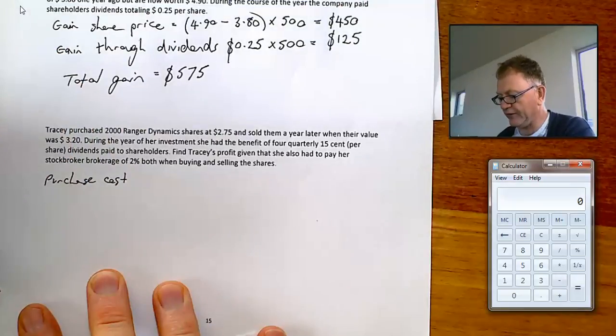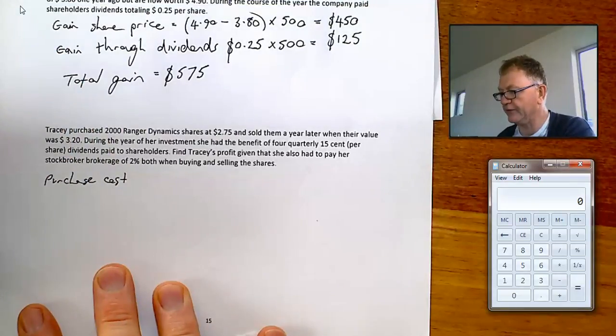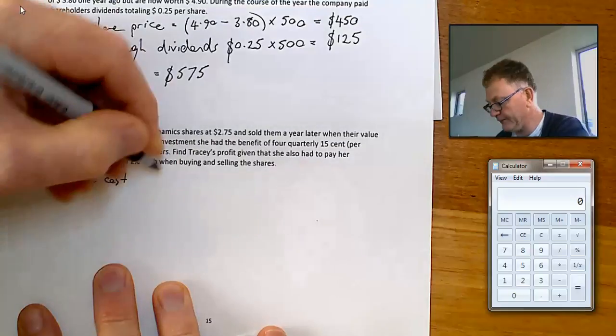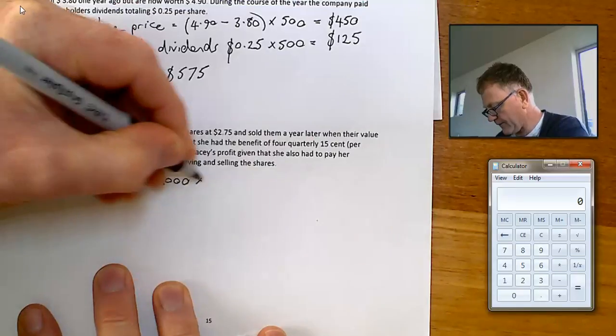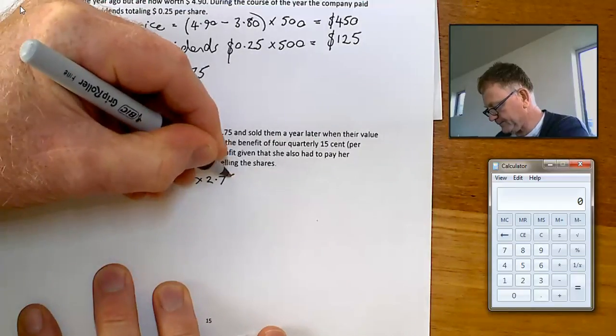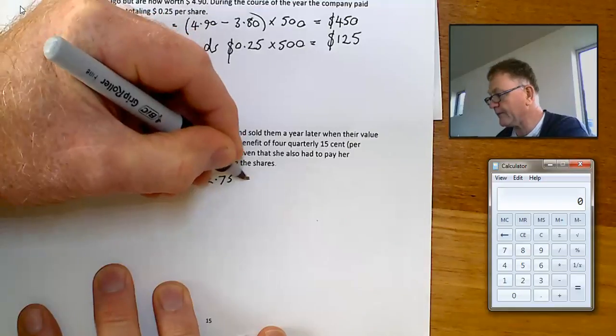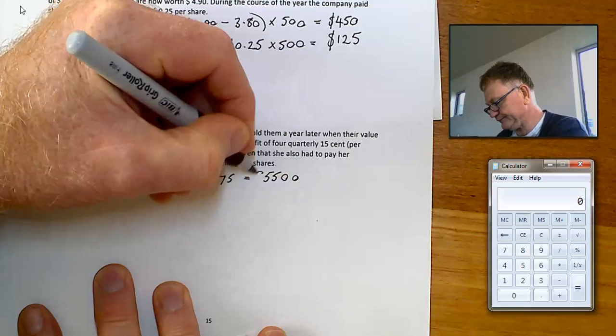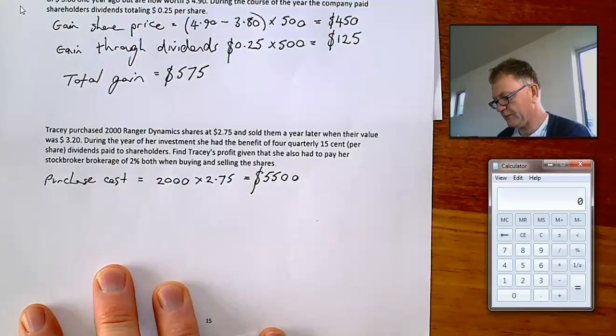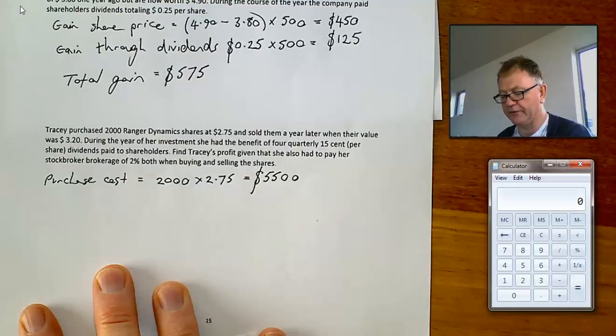She bought 2,000 shares at $2.75 when she bought them. Works out to be $5,500. But she also had to pay brokerage, 2%. When you buy or sell shares, you have to pay brokerage to the person that buys them for you.